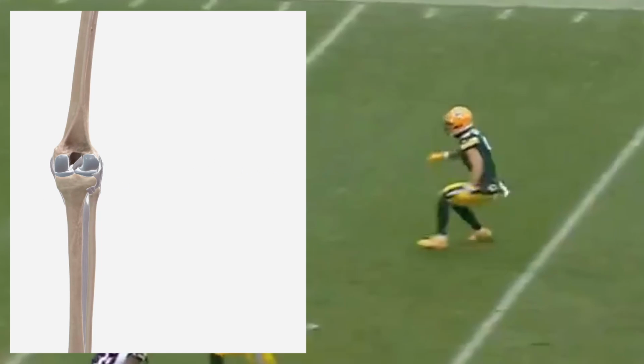So what happens when your knee is forced to collapse inward like this, your femur, you can imagine, is going to be bending like that, and your tibia is going to bend like that. And as a result, your ACL is going to be put on stretch or have tension, which makes it weak and susceptible to injury.